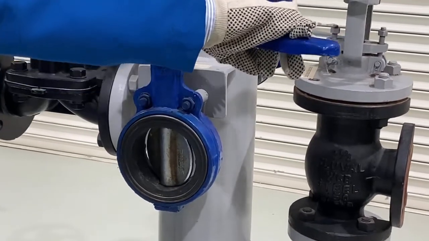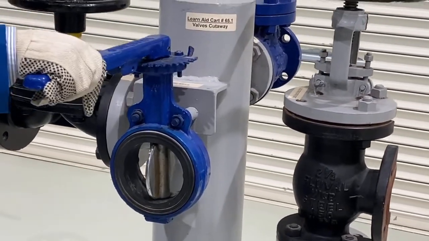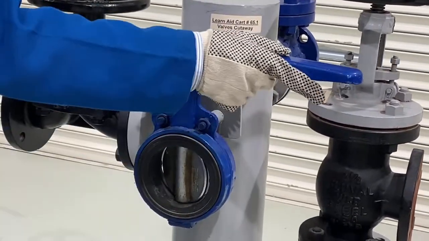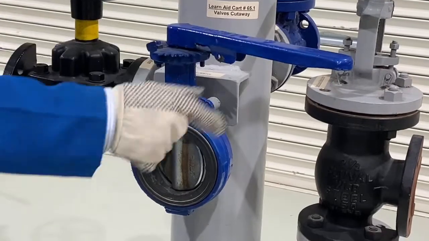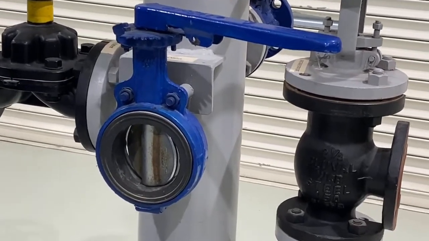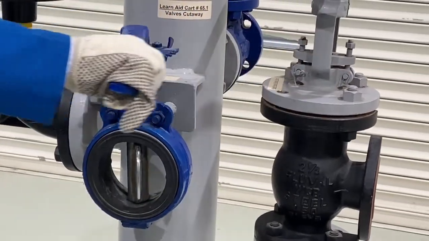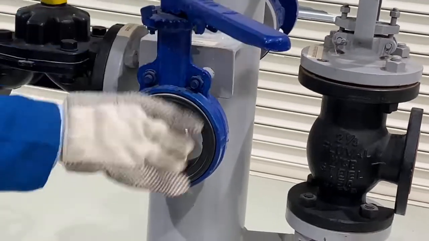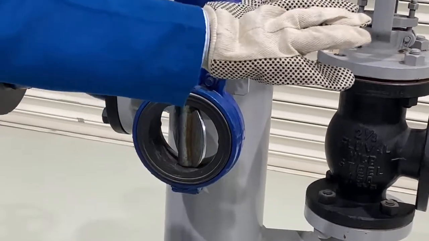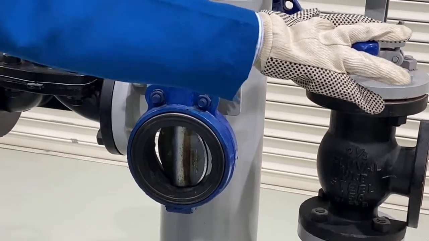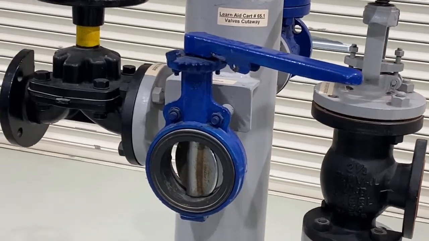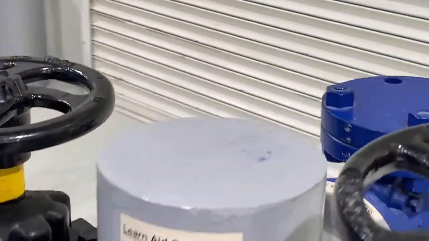If it is in line with the flow, it is fully open, and if it is perpendicular to the line of flow, it is closed. It's a regulation valve. It cannot be used as an isolation valve at all because it will not provide a tight shutoff in a fully closed position. The next regulation valve is the diaphragm valve.